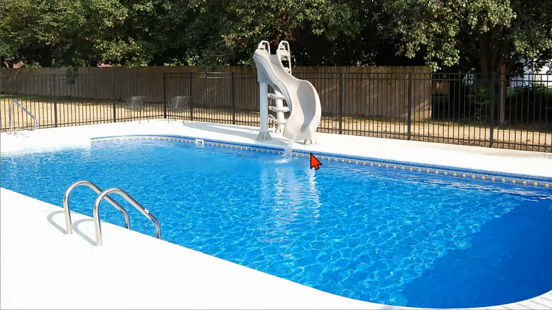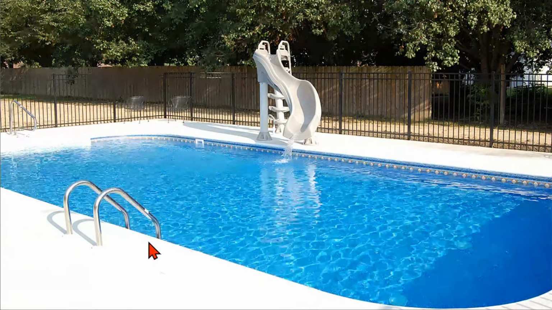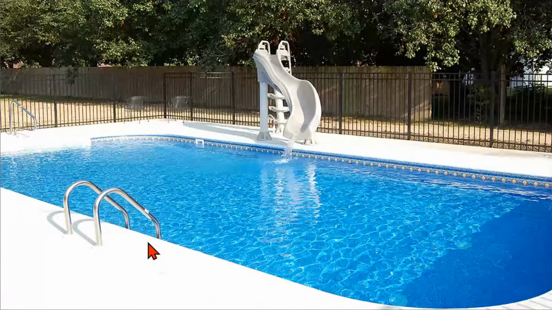So here's a good example of the rail. Yeah, that's a fiberglass pool. It looks like that handrail goes down into the water, and hopefully it does. And hopefully there's enough surface area of that metal. If that's the case, you're done. No requirement to go do anything else. Don't have to do anything else.